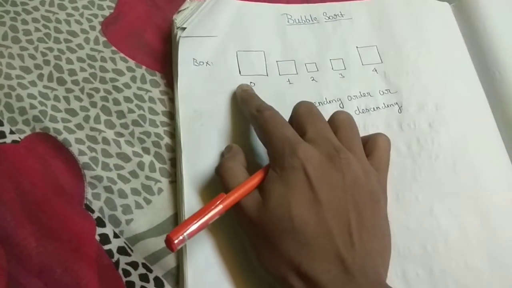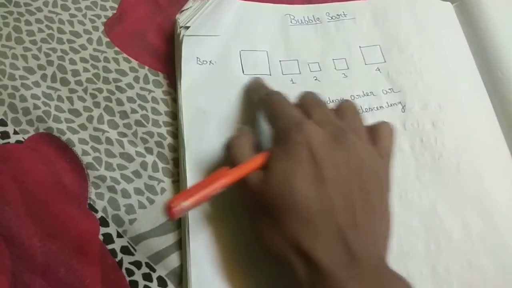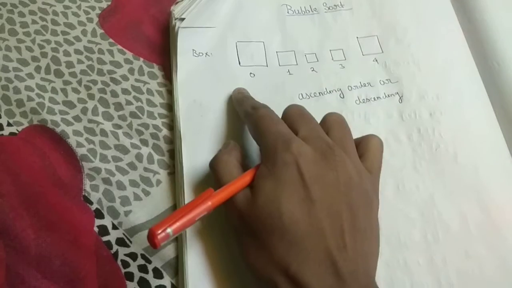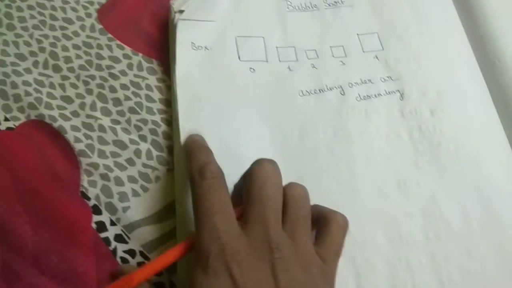You can say either in ascending order or in descending order. So how I am going to sort these boxes depends on the technique which you are going to choose. There may exist several techniques, but today we are going to discuss the bubble sort technique.